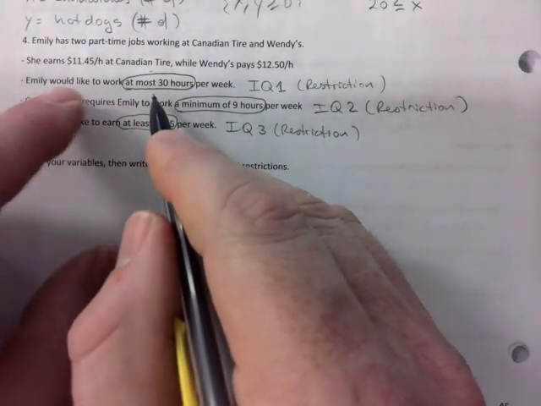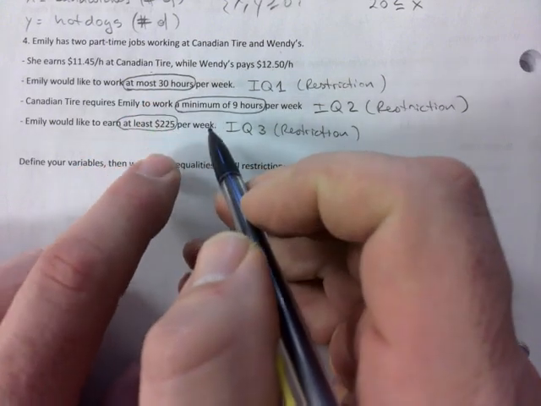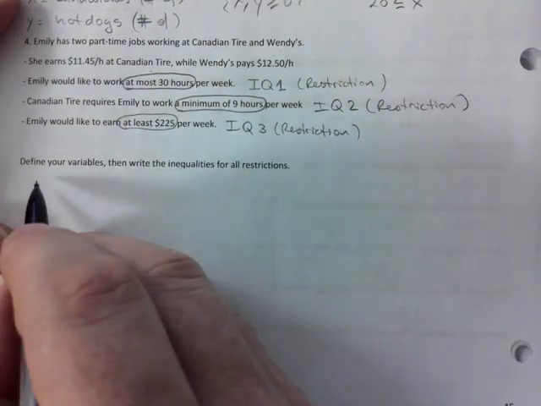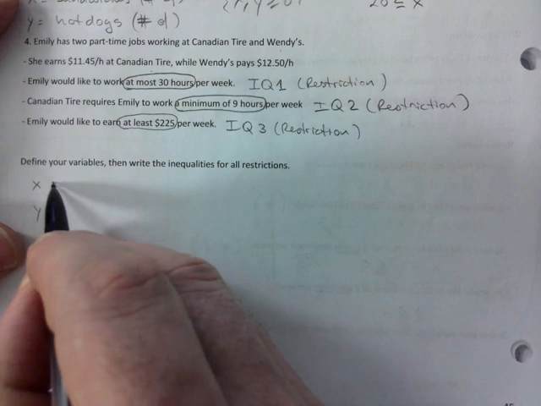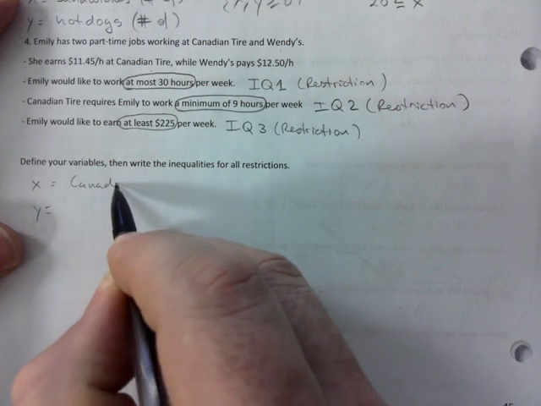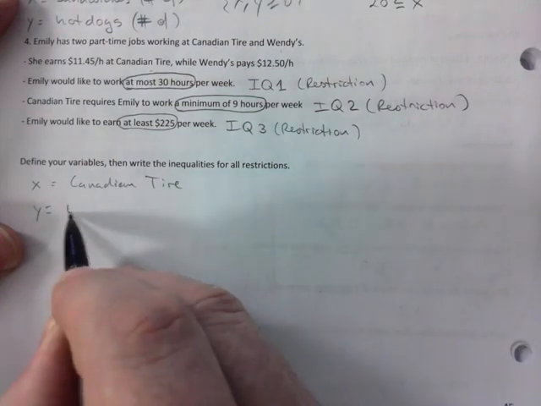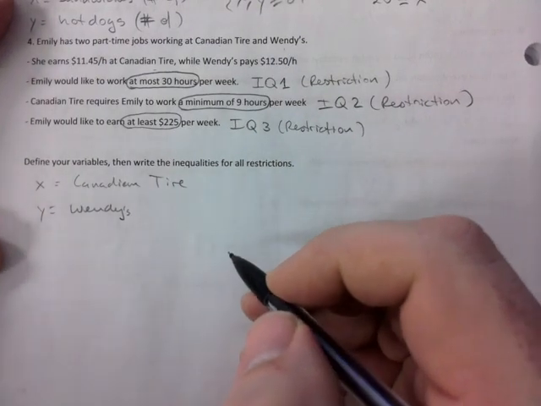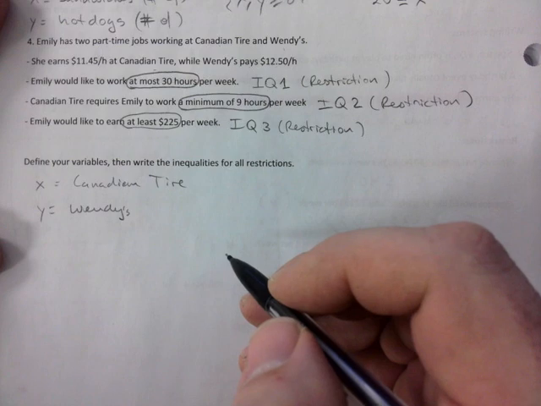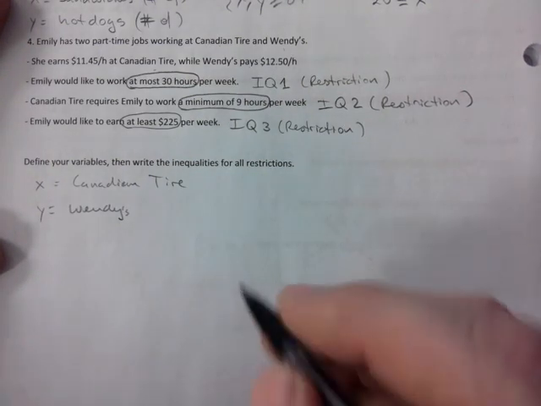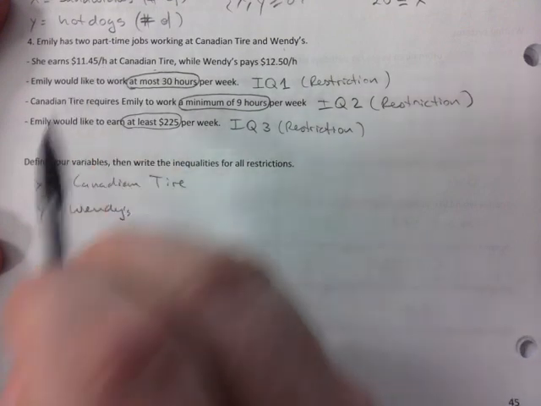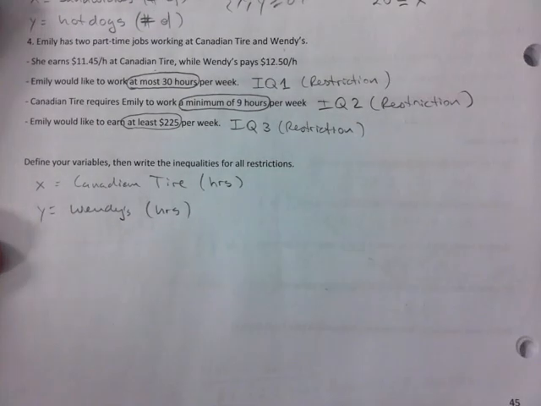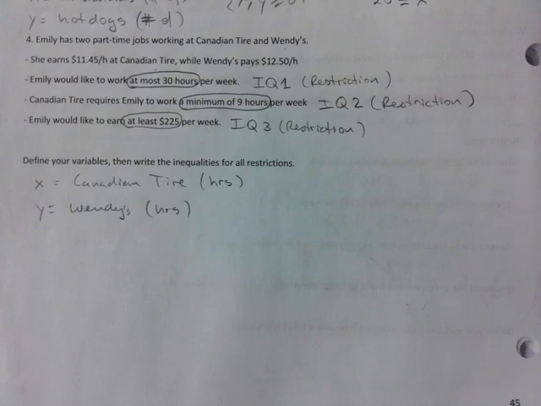Inequality 1. At most 30 hours. Okay, minimum of 9 hours. There seems to be hours and dollars here. But let's define our variable first. X, Y. I think you would all probably go Canadian Tire and Wendy's. What would the units be? Number of Canadian Tire? Doesn't make sense. Number of hours? Probably, right? And this kind of gives it away that you're getting dollars per hour, and there's hours there, so hours. Okay? I know it might be insignificant to some of you, but it does matter.